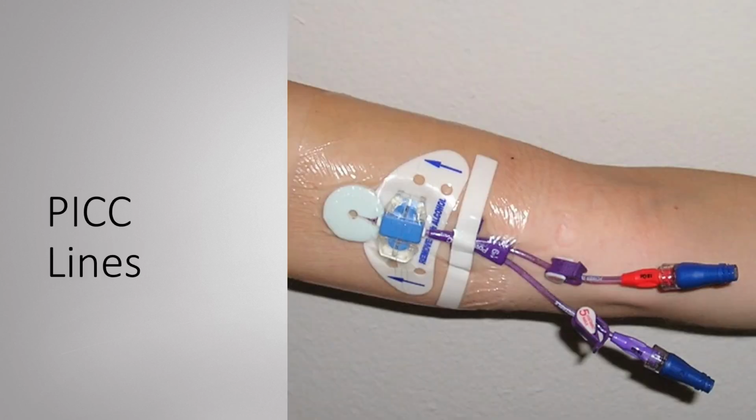Okay, so now let's talk about PICC lines. So peripherally inserted central catheter. So this is like a very long IV. Okay, they're about 2 feet long. These things, when you pull them out, you wonder when it's actually going to end. It just keeps on pulling out. And there's nothing fancy about removing them. It's just like removing a very, very long IV.